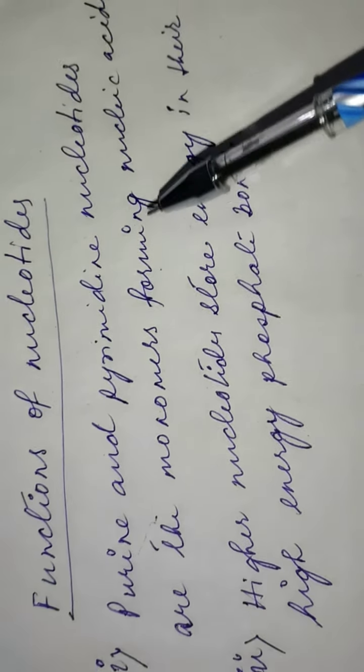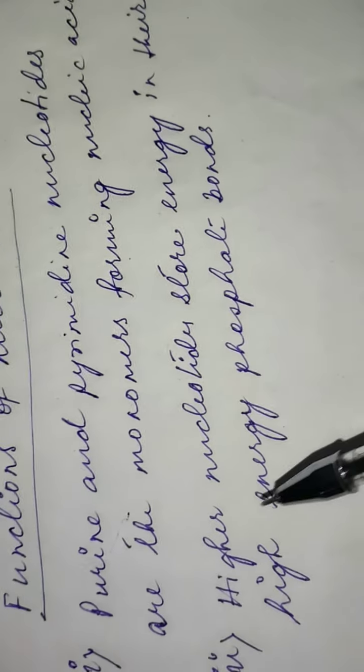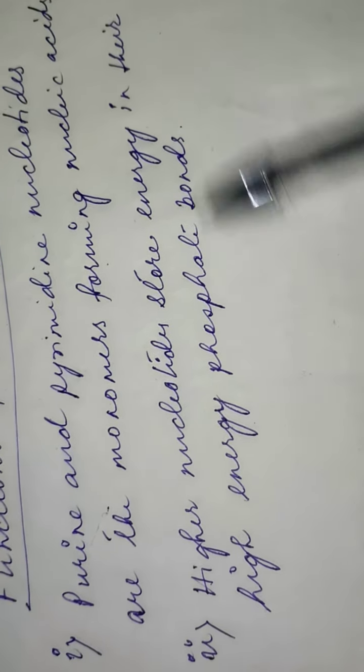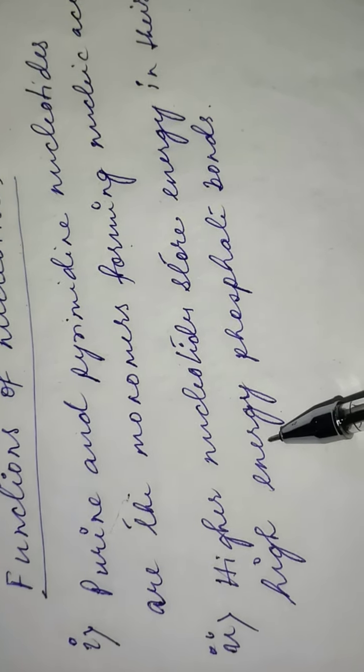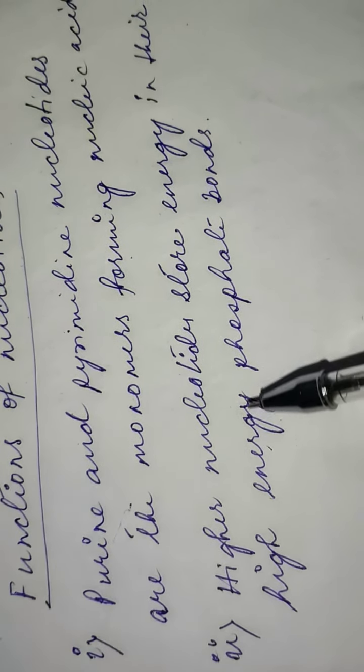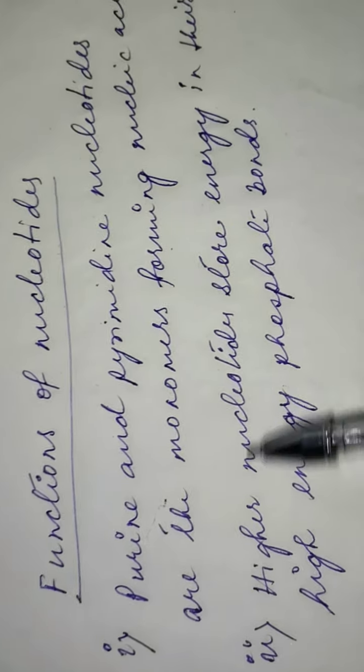All are the monomers which form nucleic acid. Second, higher nucleotides store energy in their high energy phosphate bonds. Now higher nucleotides means the nucleotides with more than one phosphate group.